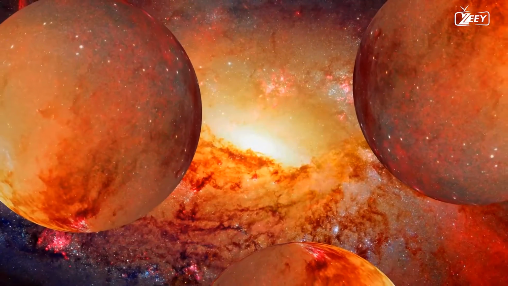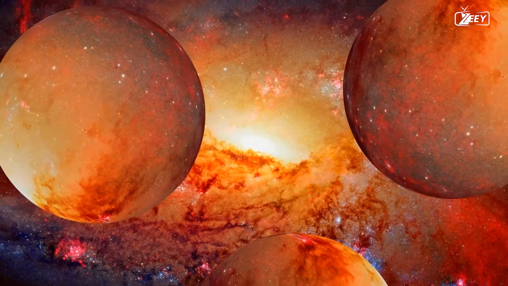Depending on their mass, stars evolve in different ways following the red giant phase.